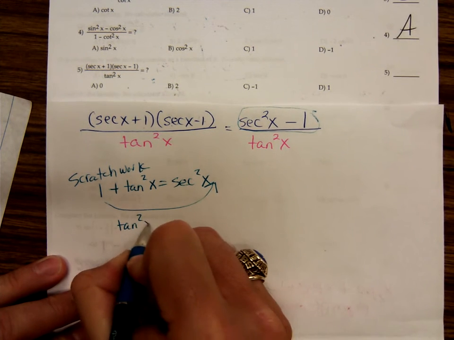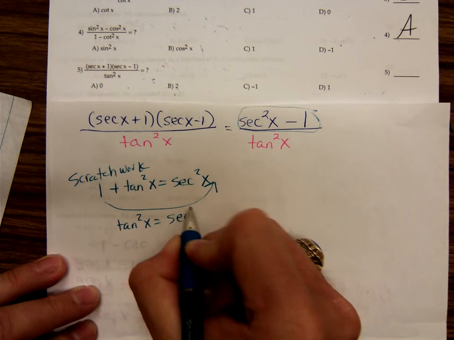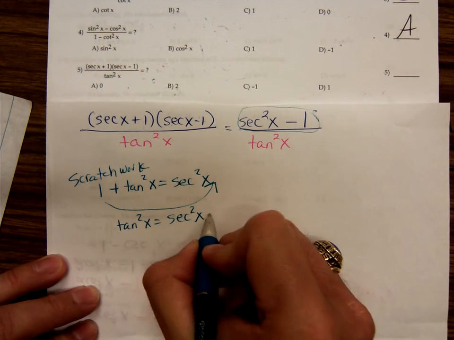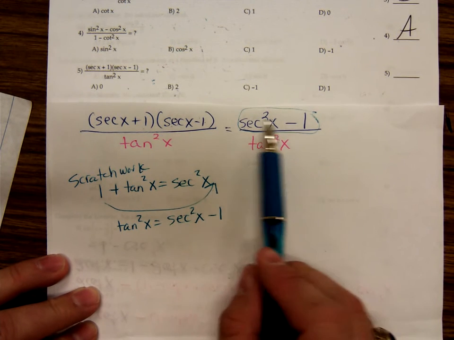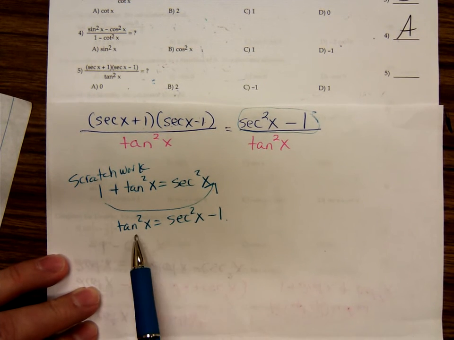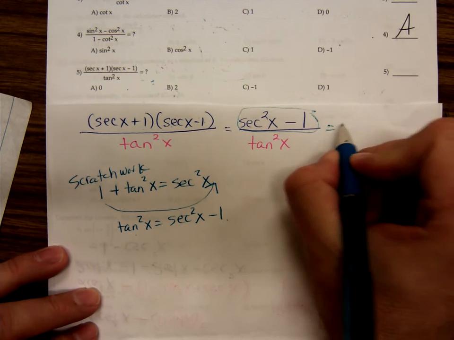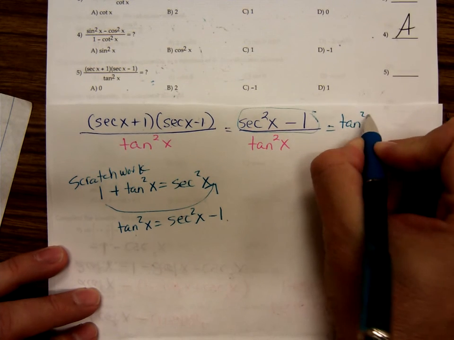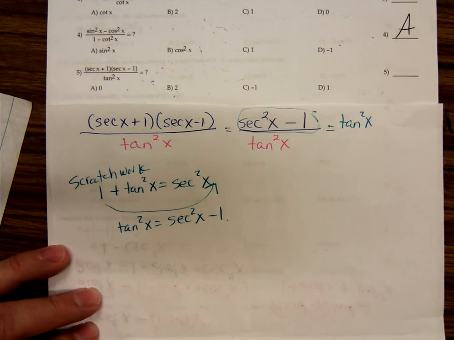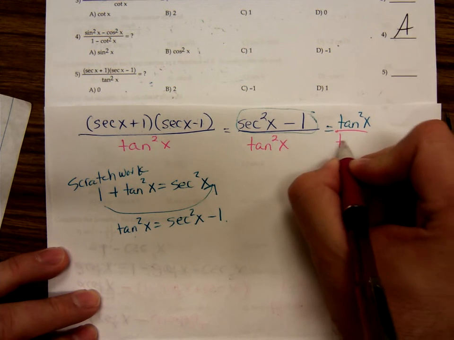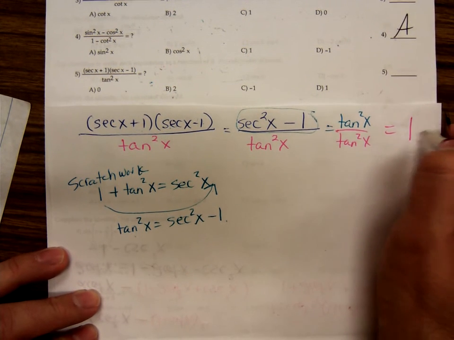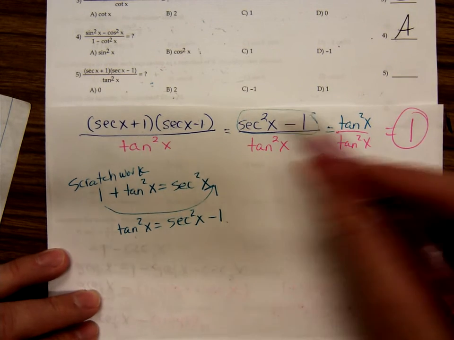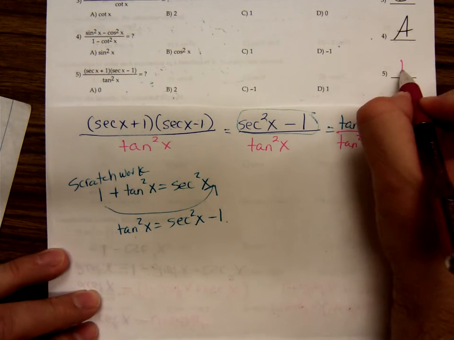You'll see I could subtract 1 from both sides here, and that gets me an equivalent statement saying secant squared x minus 1 is tangent squared x. So we have a tangent squared x on the top and a tangent squared x on the bottom. That equals 1. So which one is that? D.